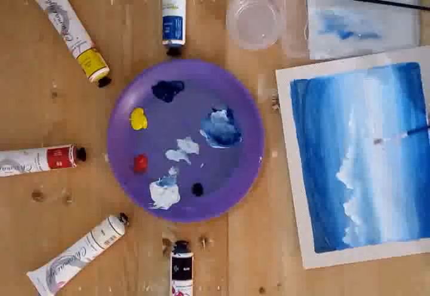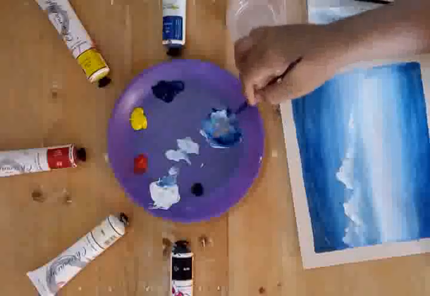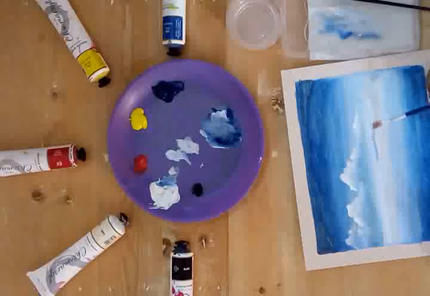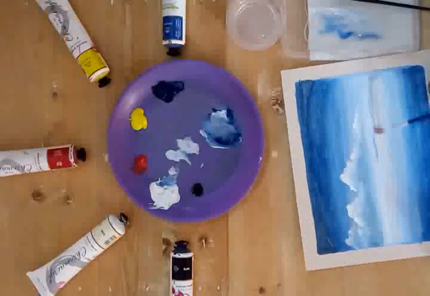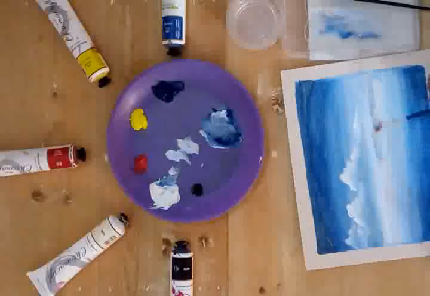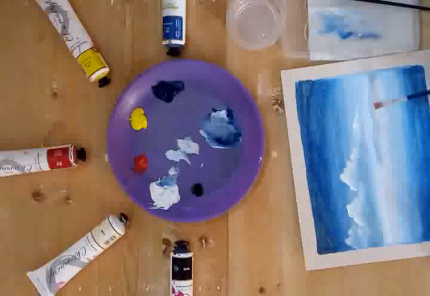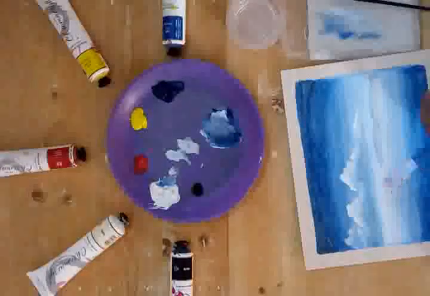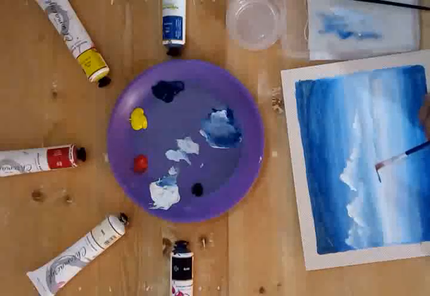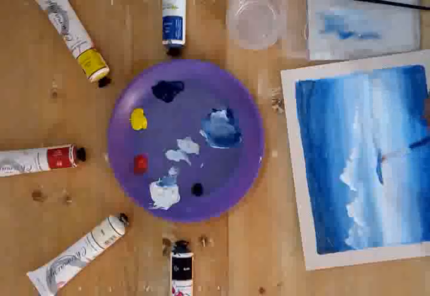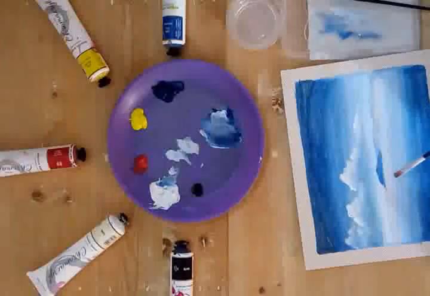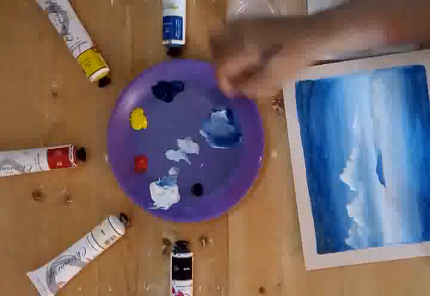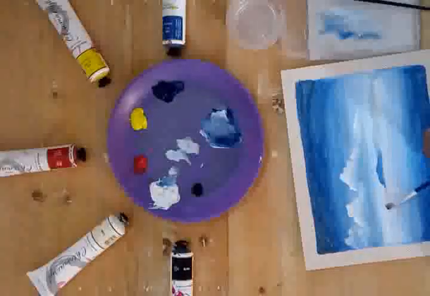So, unahin po muna, halimbawa, nandito po yung pinakamalayo. Siguro, medyo lighter po ng konti yung ating mountain. Mga ganyan lang po siguro. Sa part na yan. So, kumuha lang po ako ng konting light blue. And then, yung susunod po, medyo mas darker ng konti. Yan po. Halimbawa, nandito na siya. And then, yun pong ating susunod na mountain ay mas darker ng konti pa. So, halimbawa po ay dito.